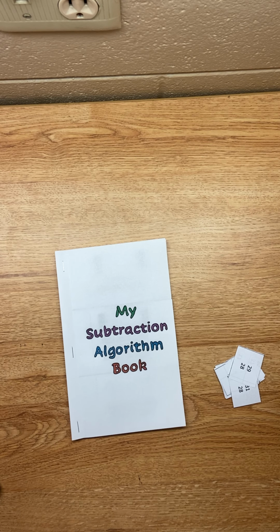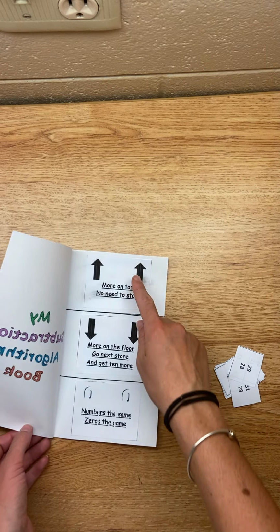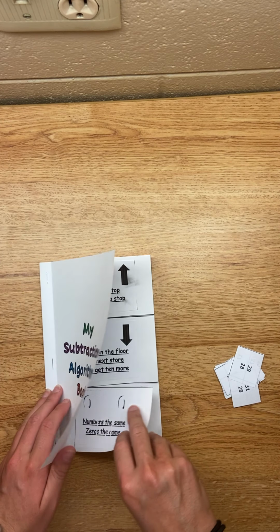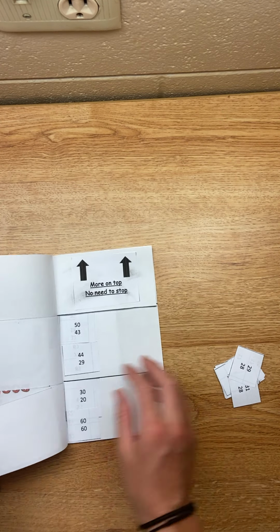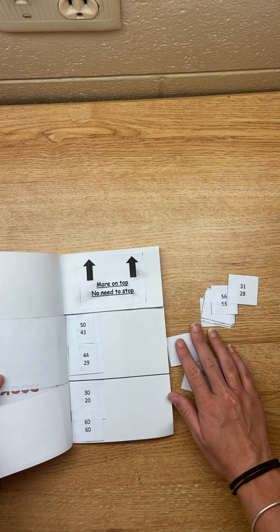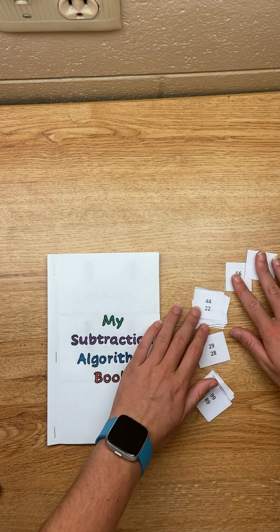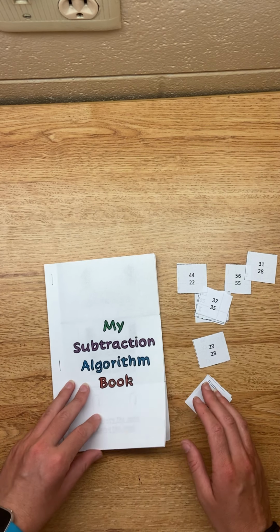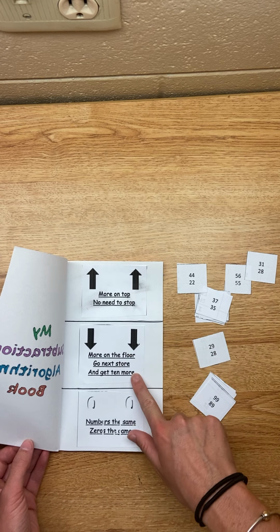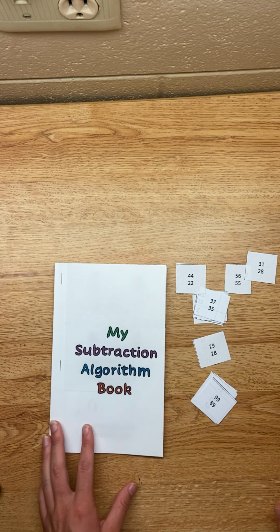In this video, we will be discussing a foldable you can use when talking about subtraction algorithms. The students will get 2 sheets of paper, one that has these 3 categories and one that has the many multiple questions on them. The students will then need to cut all of the pieces out from both of the worksheets, being these 3 and all of these pieces.